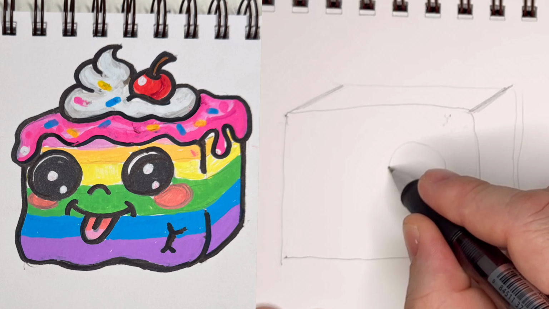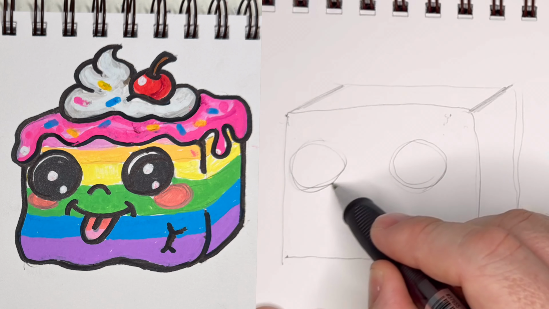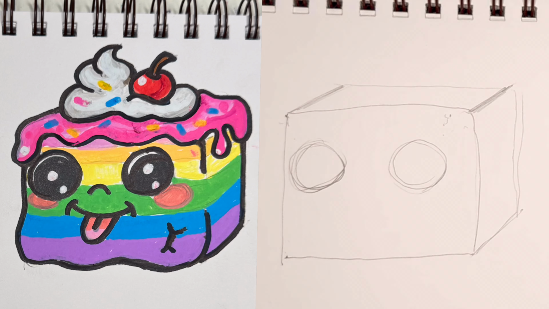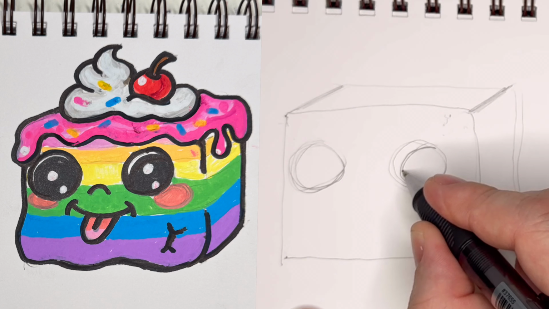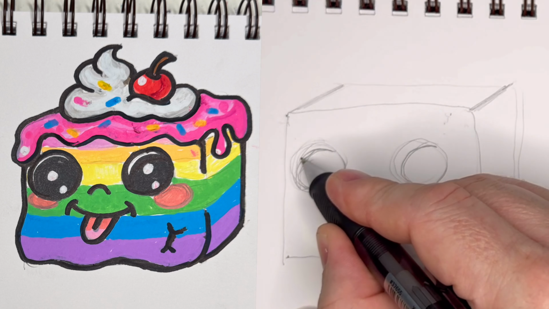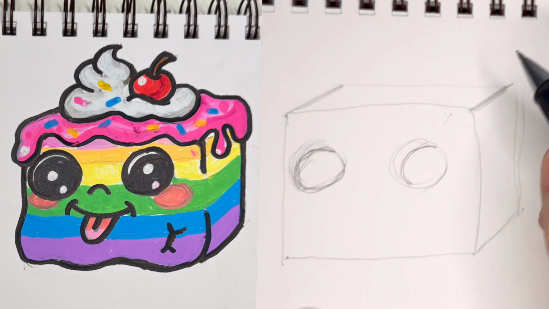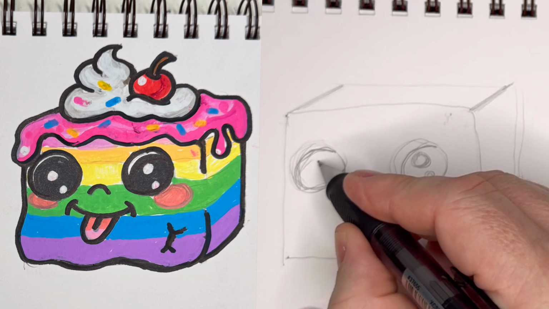Let's draw these giant eyes. We're going to draw this fun expression on our cake, and it really brings this character to life. This line that curves to the left. We have these little two white dots.